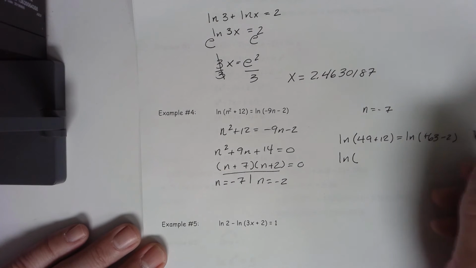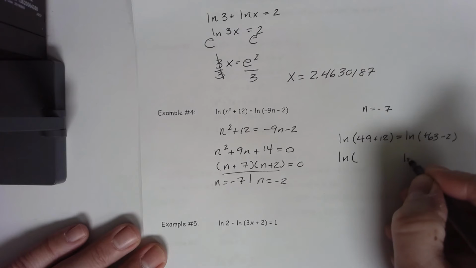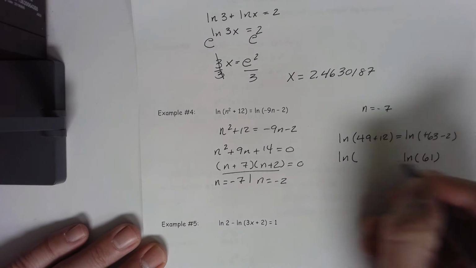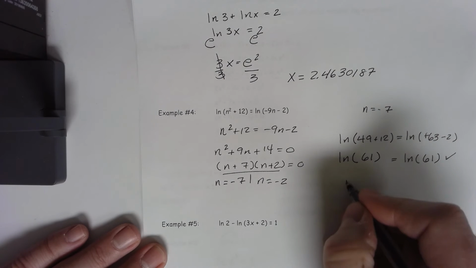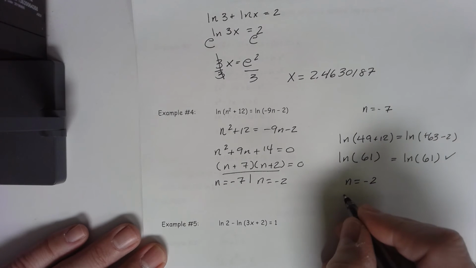Excuse me, so this is going to be the ln of 61, and this is the ln of 61. That works. And then as you plug in negative 2, you'll see that works as well.